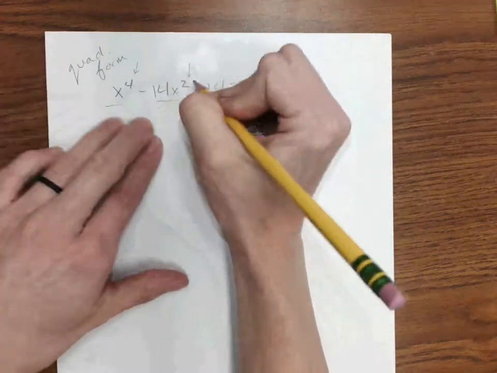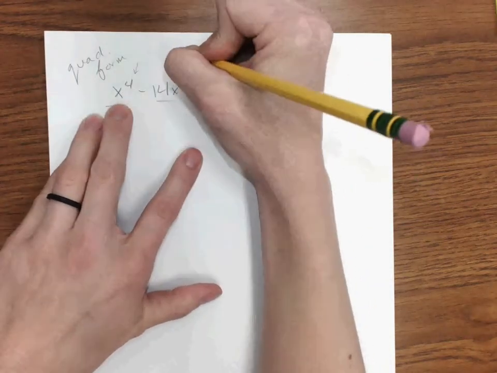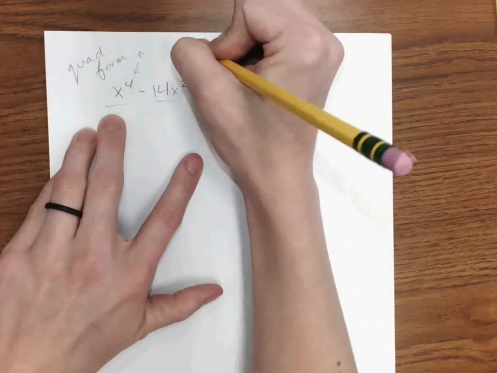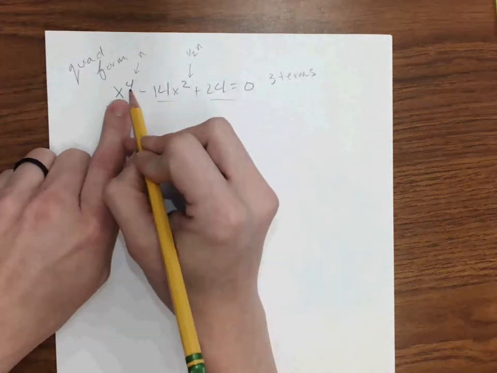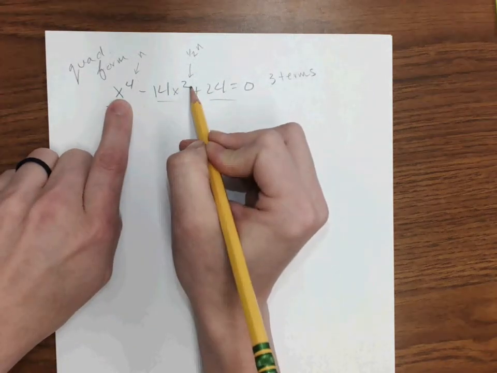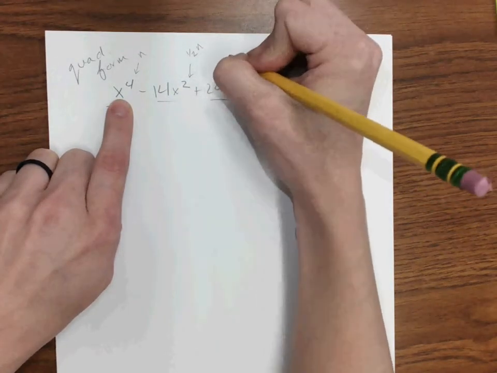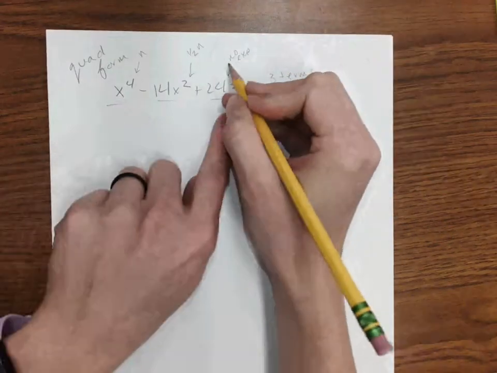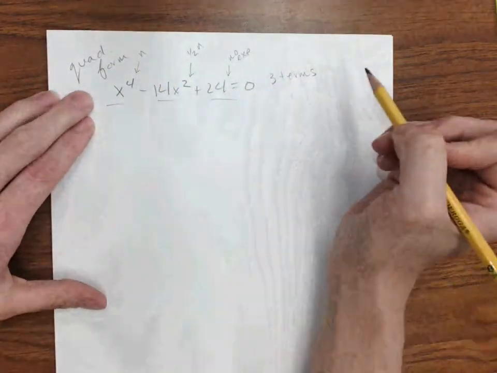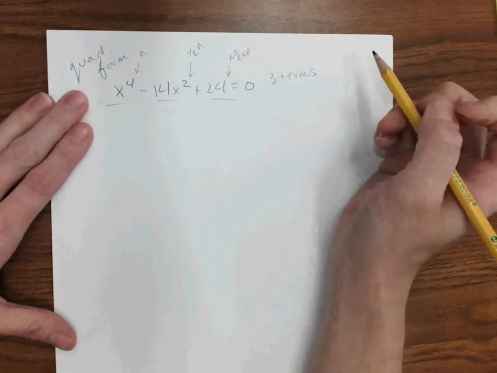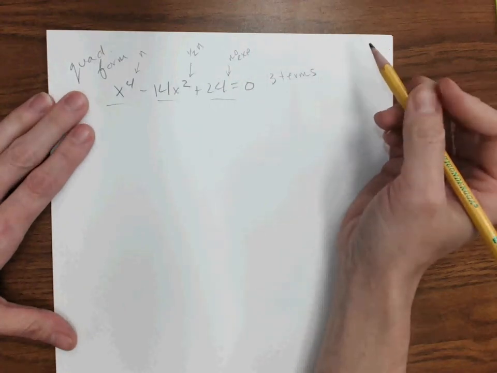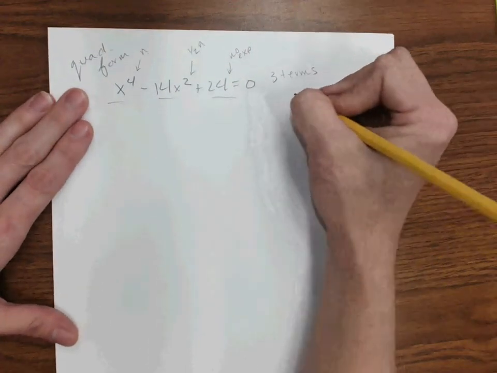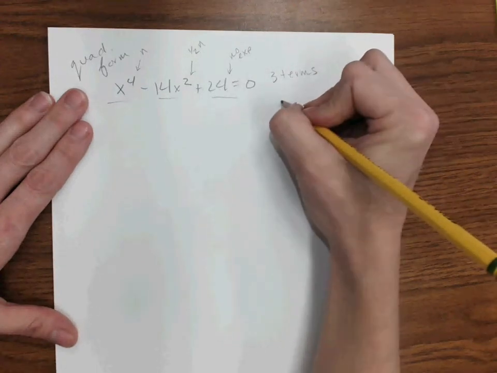And my exponents are, whatever this is, 1/2 of whatever that is. This is 4, so this is 2. And then this is no exponent, right? There's nothing there. Whenever that happens, we have something that's in quadratic form. We looked at these before when we were factoring, and we used substitution to figure them out. And we can still do that if we want.